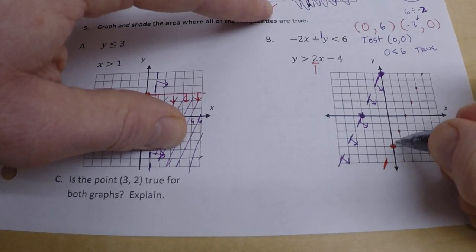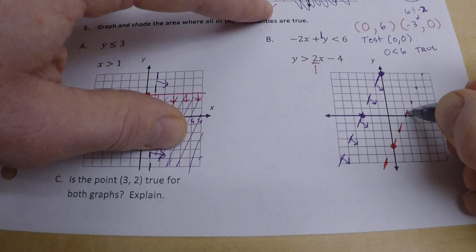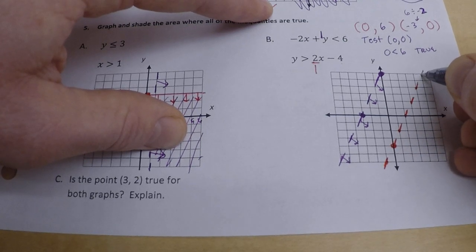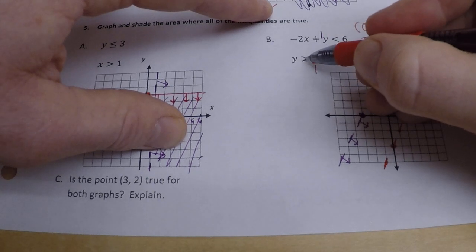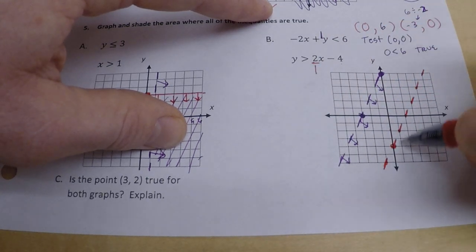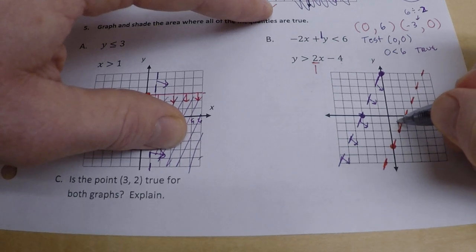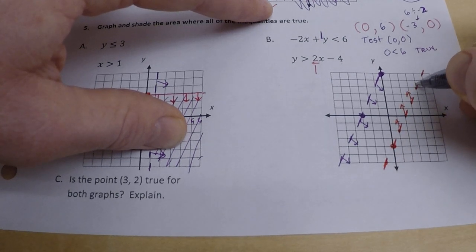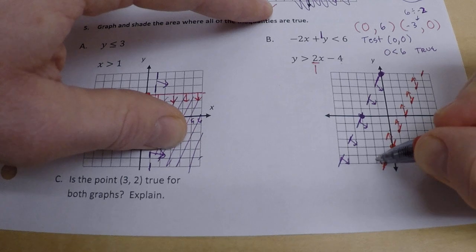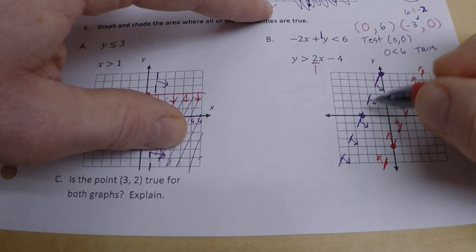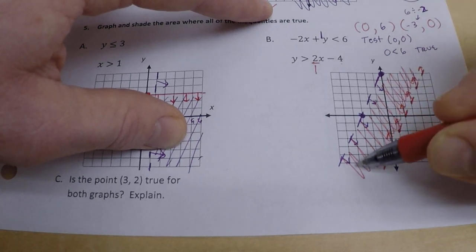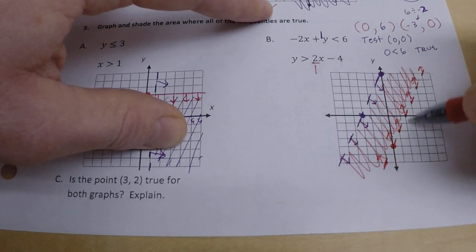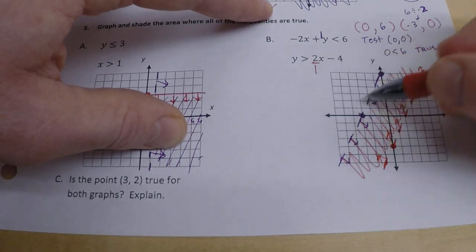This is also dashed. And I want to shade the y's that are greater than the line. So here the y's equal the line, y's greater than the line are above. So I will shade above. And so all the points that are true for both are in here. So any point in here is true. Points on the line, dashed lines are false because they're both dashed, and all points out here are also false.